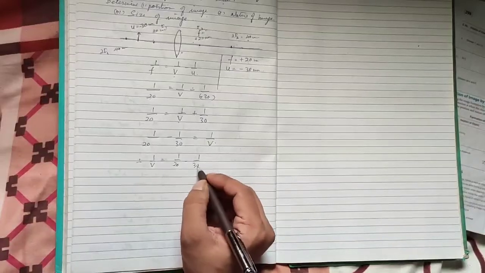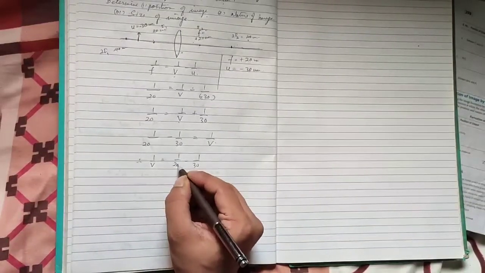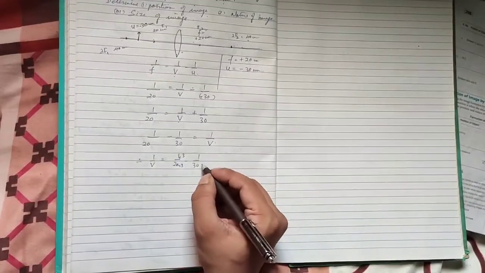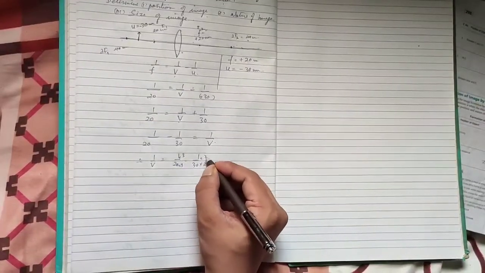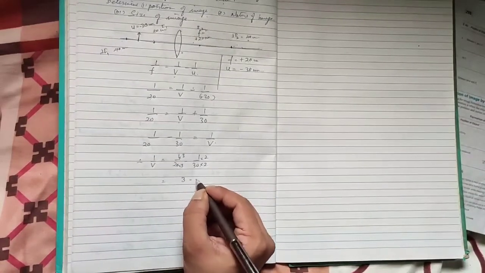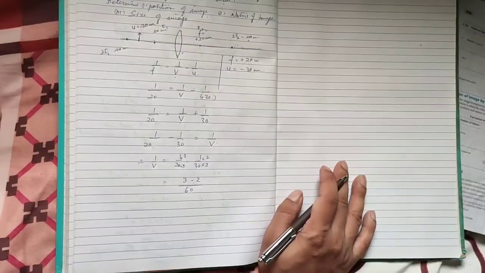Simple. Take the LCM. LCM will be 60. So you multiply 20 by 3, so over here on the top you multiply 3. Over here 30 by 2, so it becomes 60. So what you have is ultimately 3 minus 2 upon 60, because the LCM is 60.